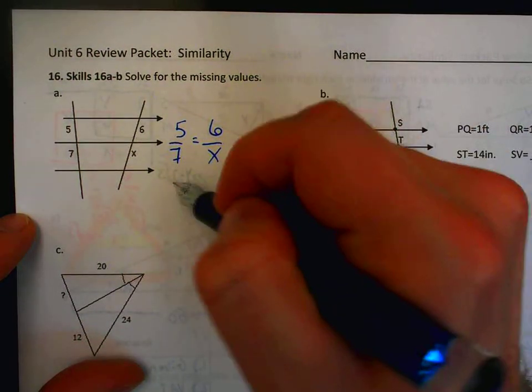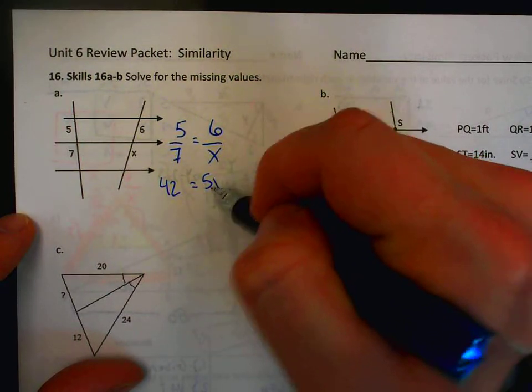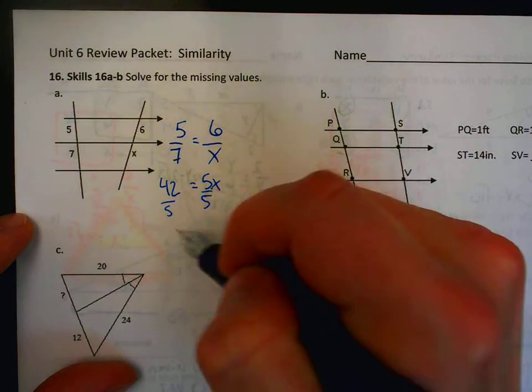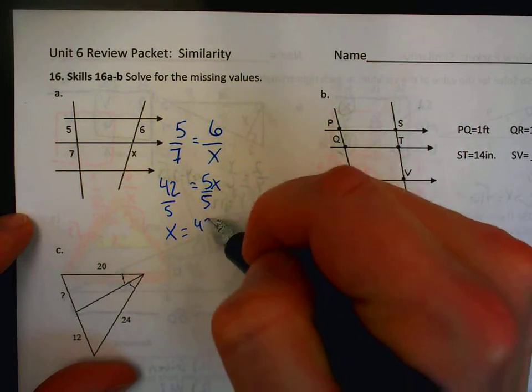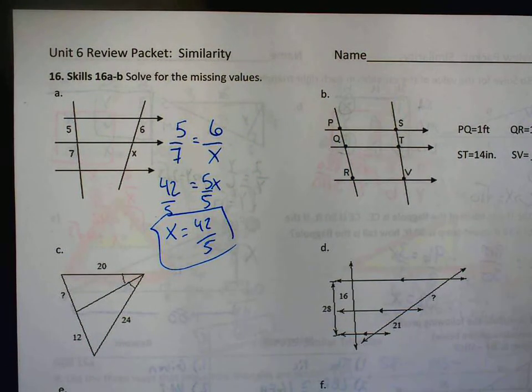To solve, we would cross multiply. 7 times 6 would be 42. 5 times x would be 5x. And then divide by 5 on both sides. 42 over 5 does not reduce, so I will leave this in the fraction 42 fifths. However, you could also turn it into a decimal.